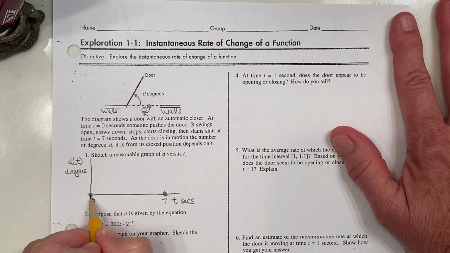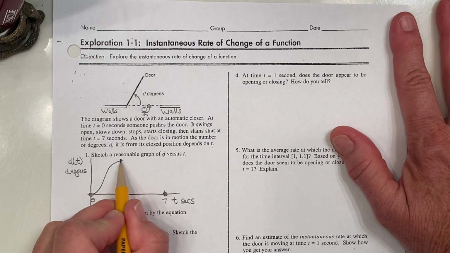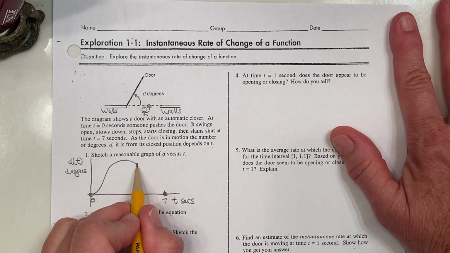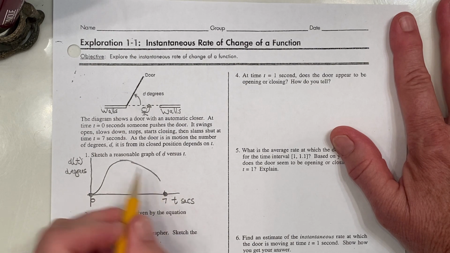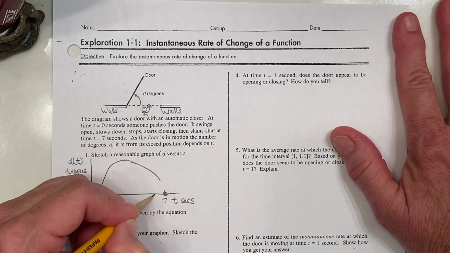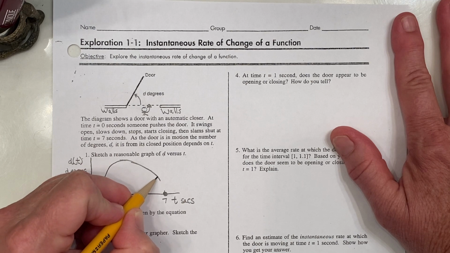For me, I'm thinking that graph goes up quickly, it stops opening, and then the degrees start to slow down, and then all of a sudden it says it slams shut. I'm thinking this function should be pretty steep right here.